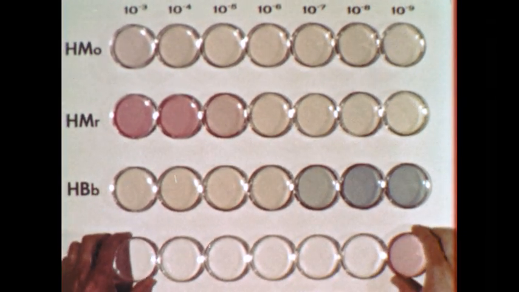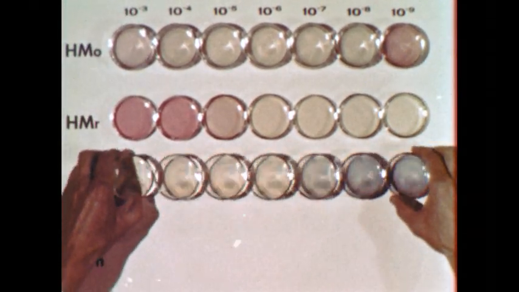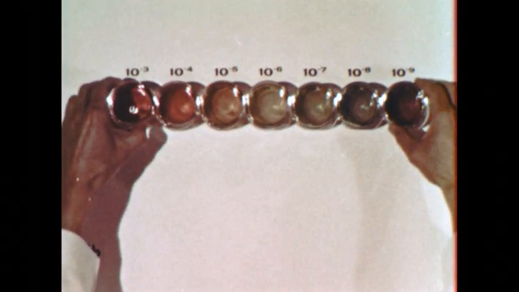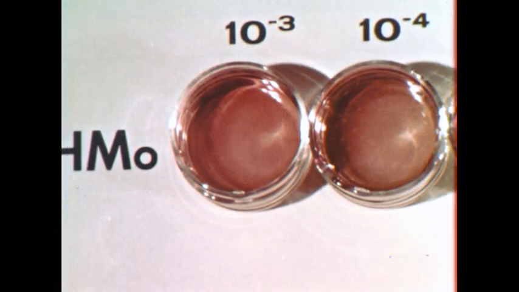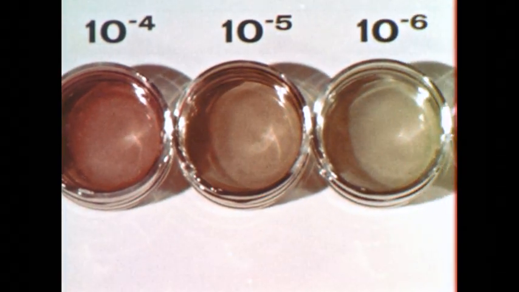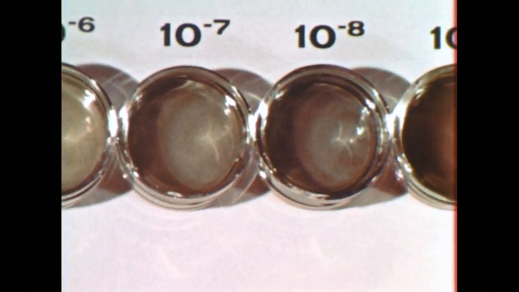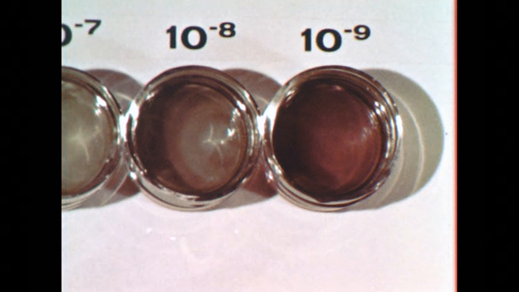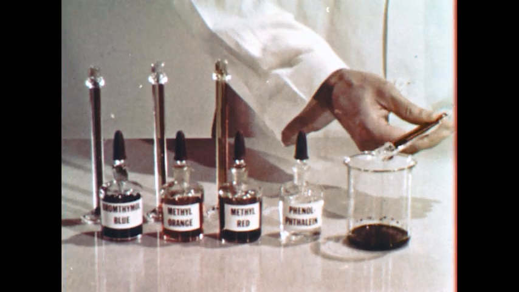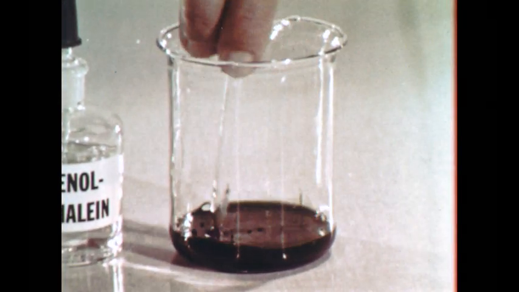Now let's superimpose the dishes. Each vertical stack contains the same total amount of indicators. Each hydrogen ion concentration shows a different color, since the ratios of acid to base forms differ. We have synthesized a universal indicator. Our universal indicator consists of a single solution containing all 4 indicators. Let's try it.